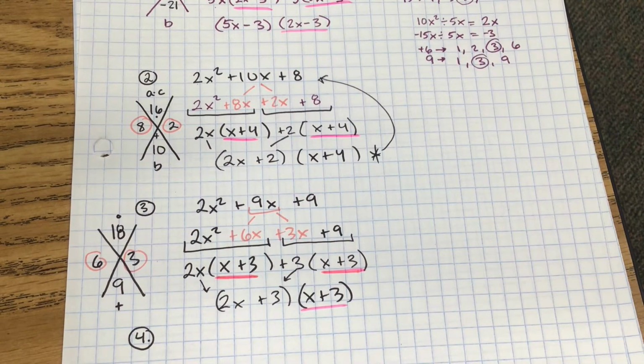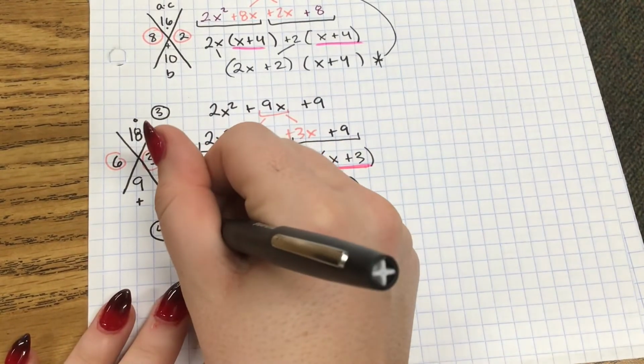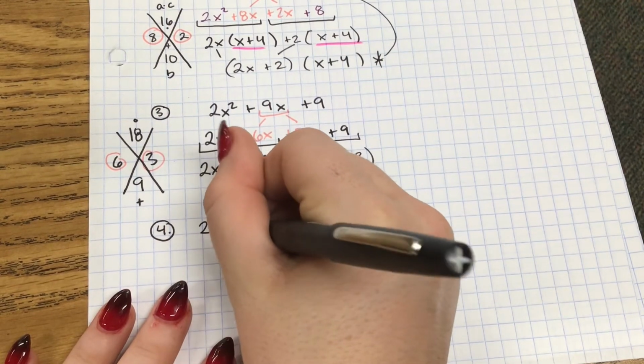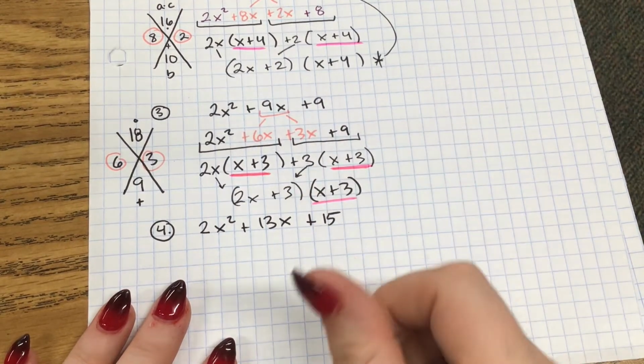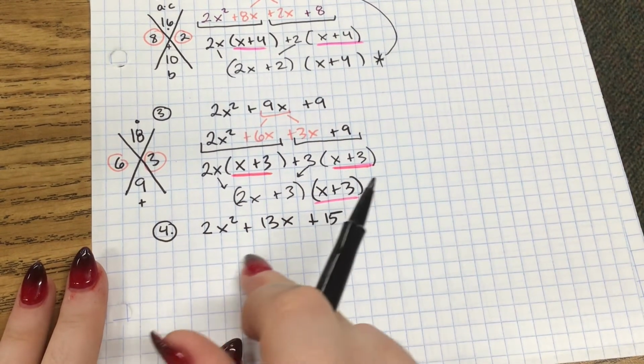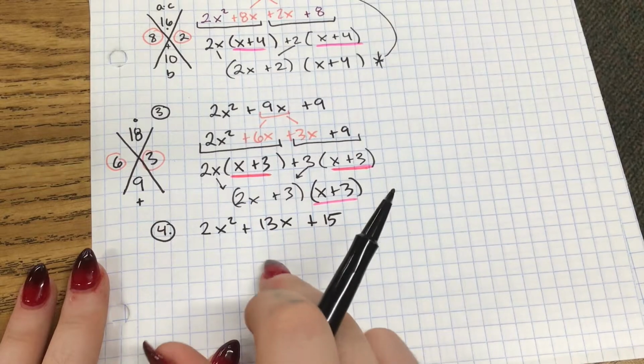Okay, this last one that I want you to try on your own before tomorrow. 2x squared plus 13x plus 15. So you're gonna do the diamond problem and you're gonna do this grouping. I wanna see this for your stamp tomorrow.